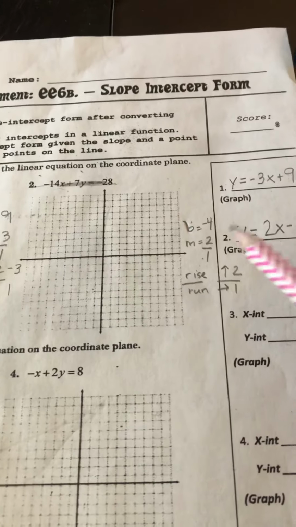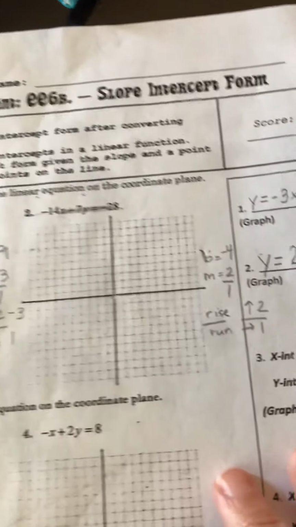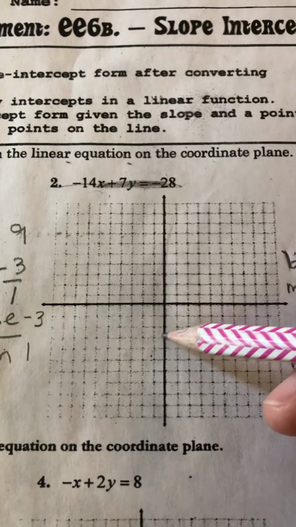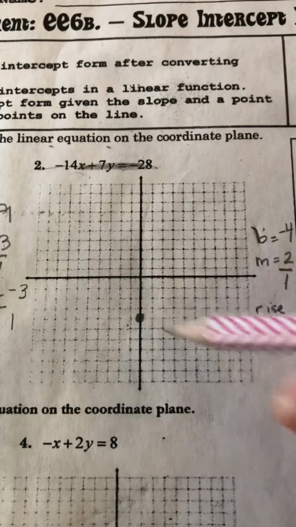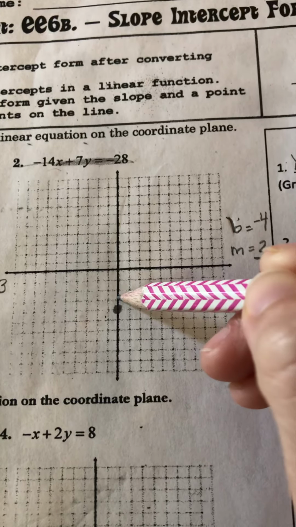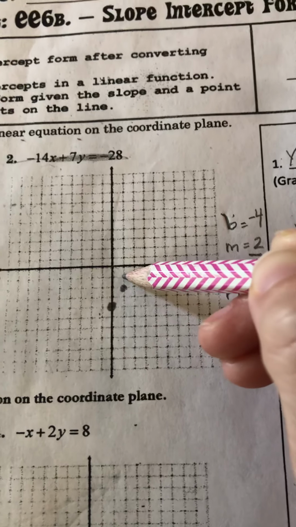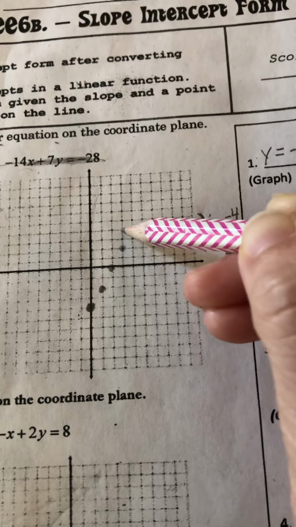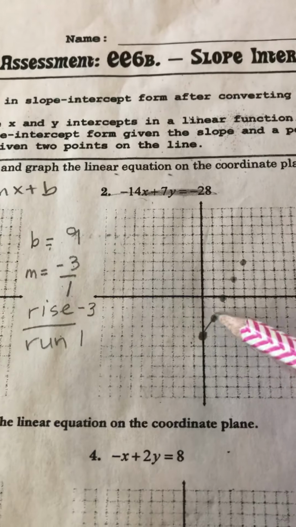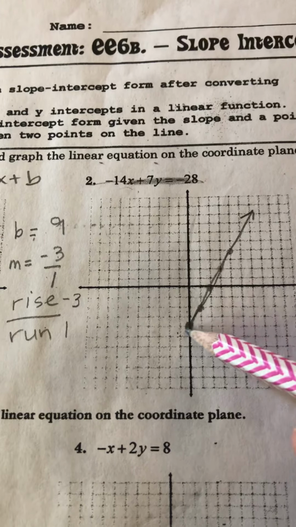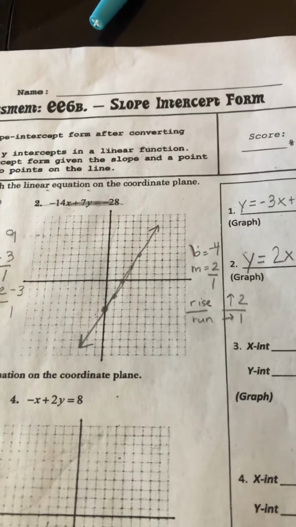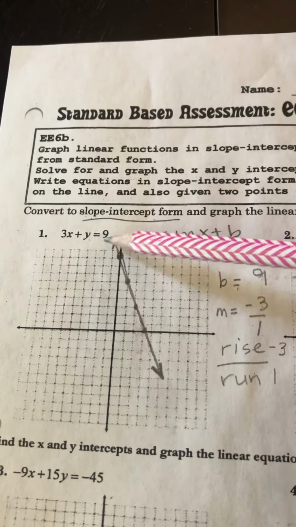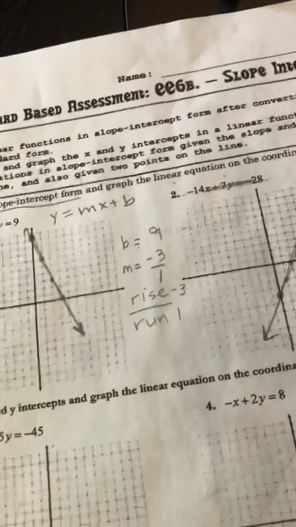Okay, so again, I'm going to start with my y-intercept. So my y-intercept is negative 4. So I'm going to start down here. I'm going to find negative 4 on my y-axis. 1, 2, 3. That's down to negative 4. And my slope is 2 over 1. So I'm going to go up 2 over 1. And again, you want to continue that up 2 over 1. Just continue that slope to give yourself a nice straight line. Okay? And make it as straight as possible. And that's it. Okay, so those two things, just to summarize that, was changing this equation into slope-intercept form.